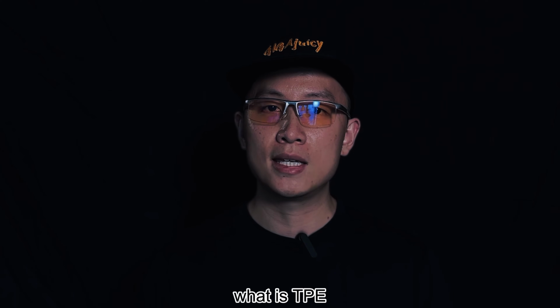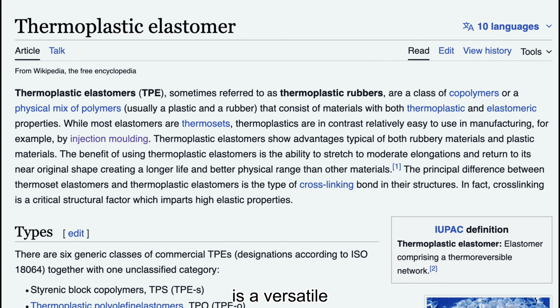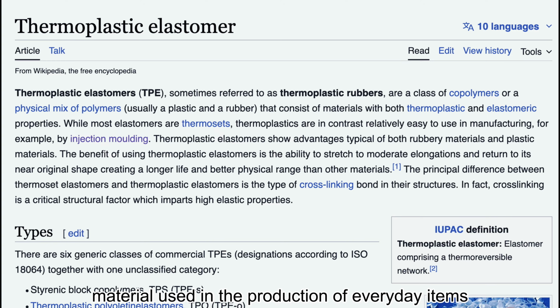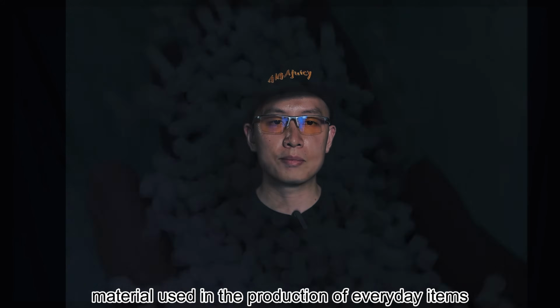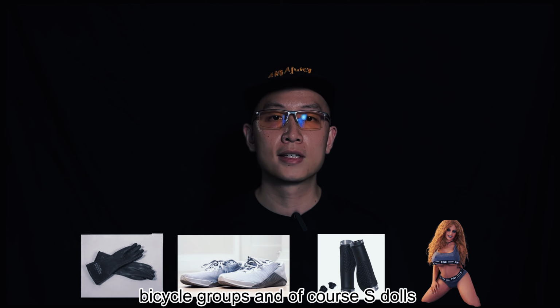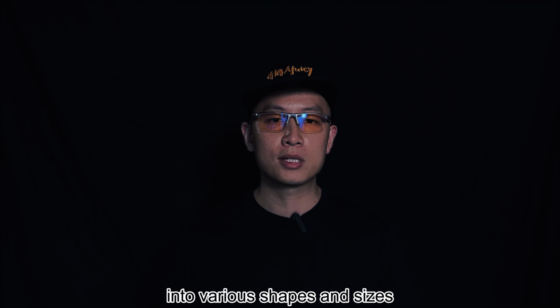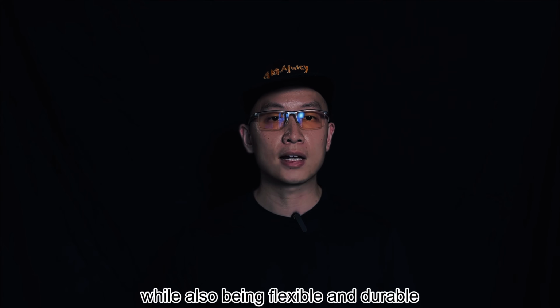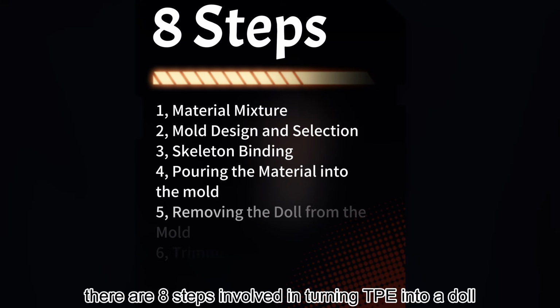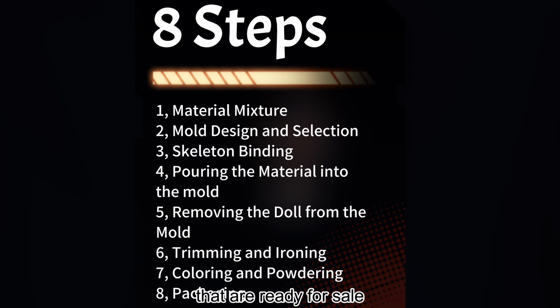What is TPE? TPE, or thermoplastic elastomer, is a versatile material used in the production of everyday items like gloves, shoes, bicycle grips, and of course, sex dolls. It can be melted and molded into various shapes and sizes while also being flexible and durable. Typically, there are 8 steps involved in turning TPE into a doll that is ready for sale.